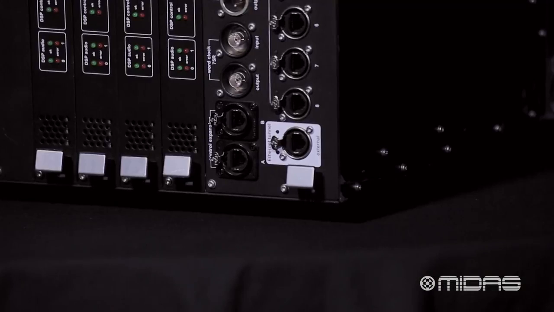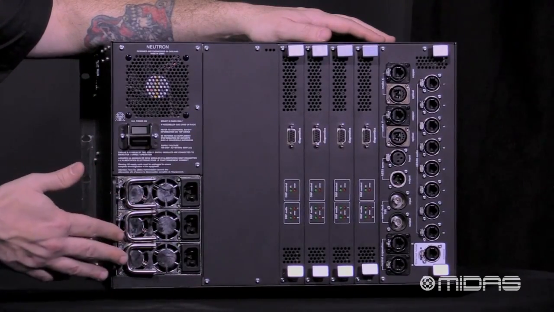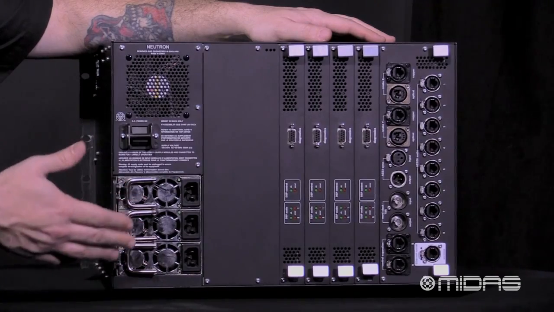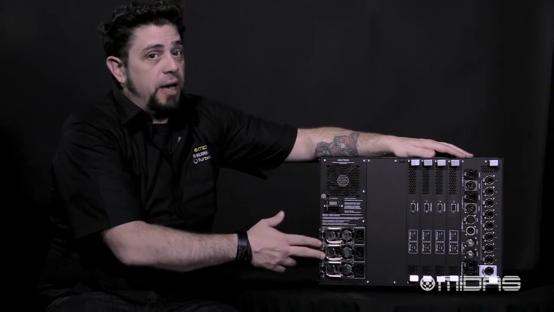And last, we have our control expansion ports. There's 2 on the back. These are not something that we really need to be worried about. This is more for the service side of things when they need to do any type of updating or diagnostic of the Neutron DSP engine. On the left here, we have 3 universal power supply units, allowing us to use the Midas Neutron anywhere in the world. This unit only requires 2 to run at any given time.